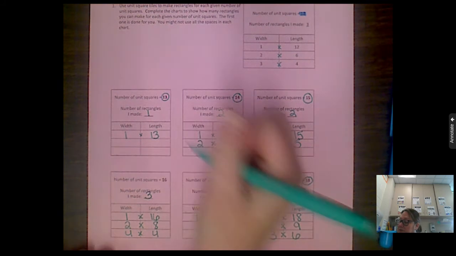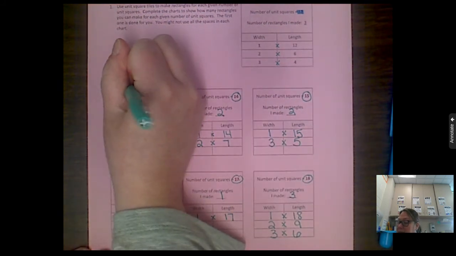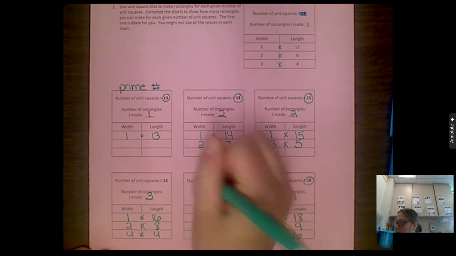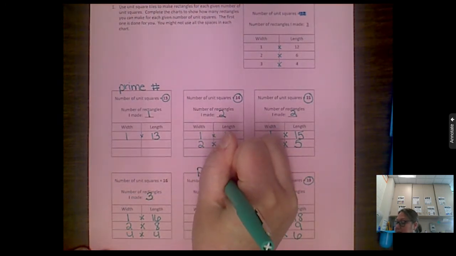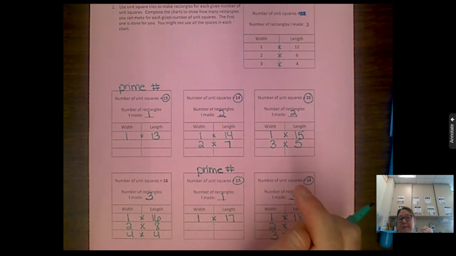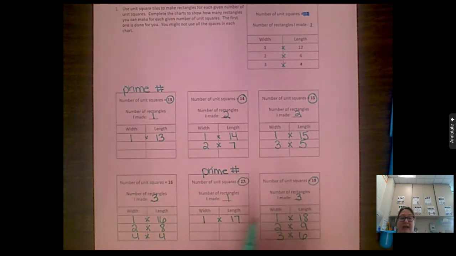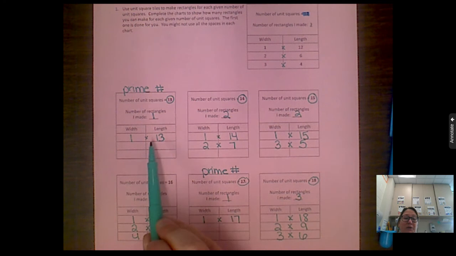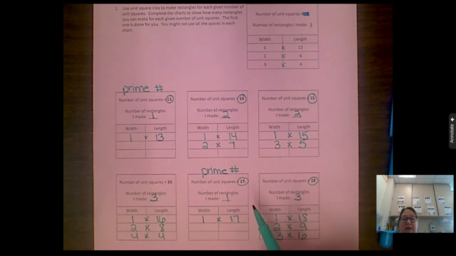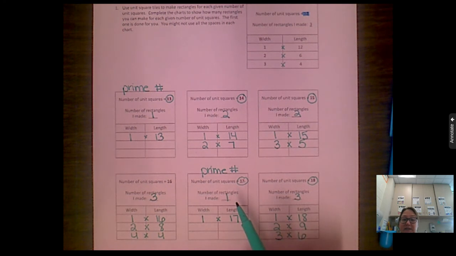So 13 and 17 are examples of prime numbers. I'm going to use this hashtag symbol, which means number. So 13 and 17 are prime numbers, and that means for these prime numbers, you can only multiply 1 and itself to get that fact. So for 13, we could only do 1 times 13, and for 17, we could only do 1 times 17. There were no other combinations of numbers that could give us that total. Those are prime numbers because you can only multiply by 1 and itself to get to that total.